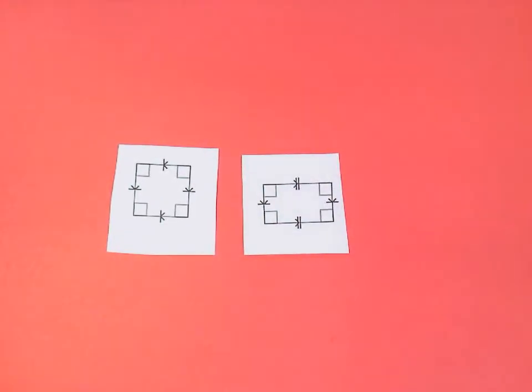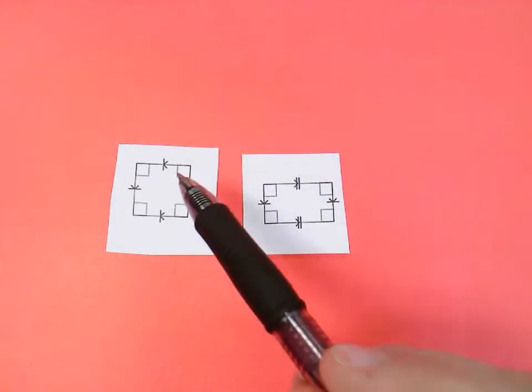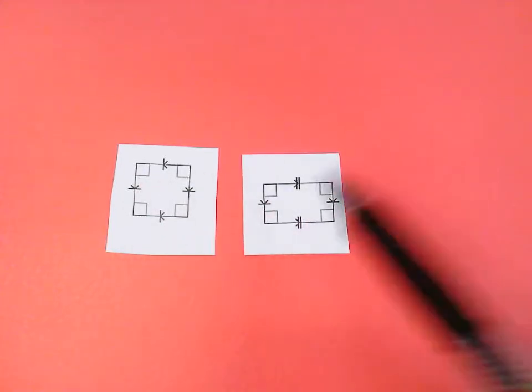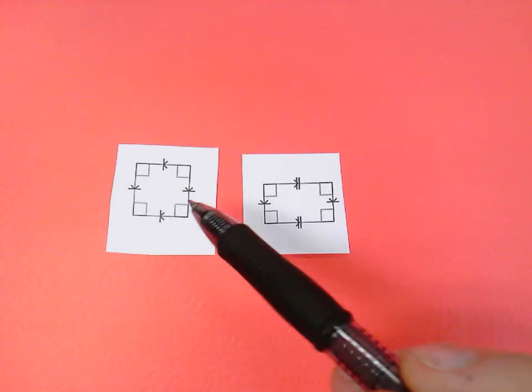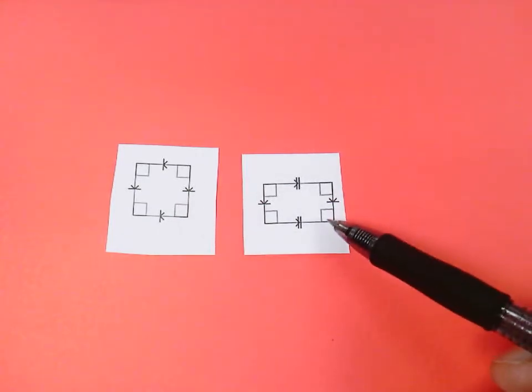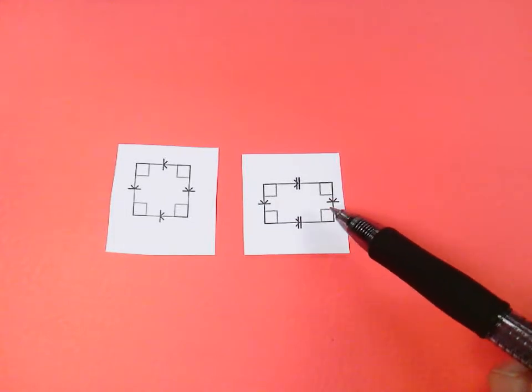Both of those shapes are rectangles. These are both rectangles because they are quadrilaterals that have four right angles. This square can be considered a rectangle because it has four right angles. This rectangle is a rectangle because it has four right angles.